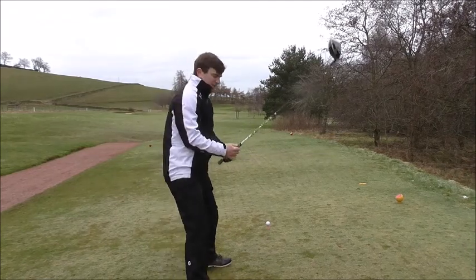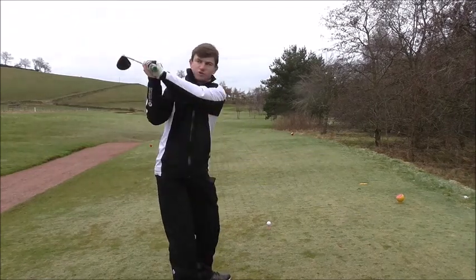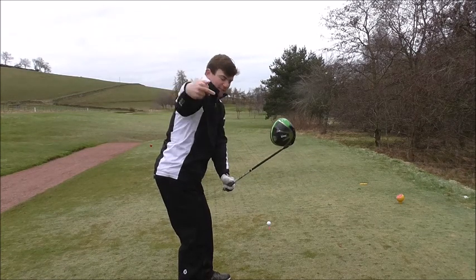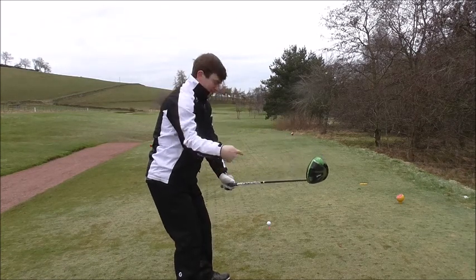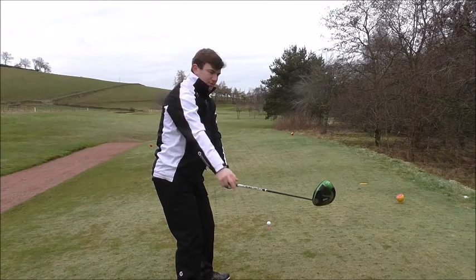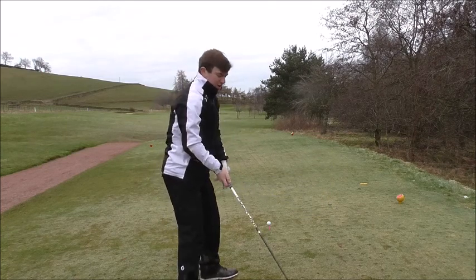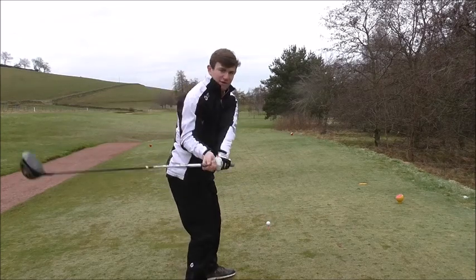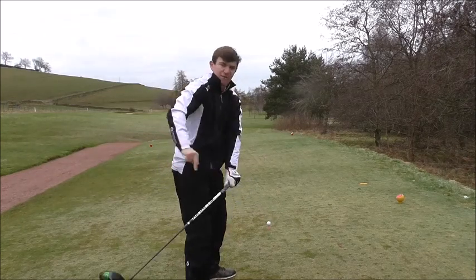So if I rotate my shoulders from the top, look at the shaft. Path's pointing left, look at my hand path. My hand path's pointing left, club head's outside hands. So we want to do the opposite, we want to try and get the club head inside our hands. So if we have a lateral motion of our left hip, that drops the club inside our hands.